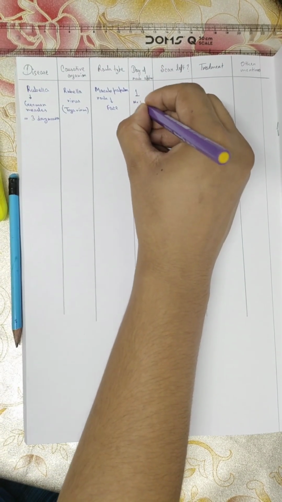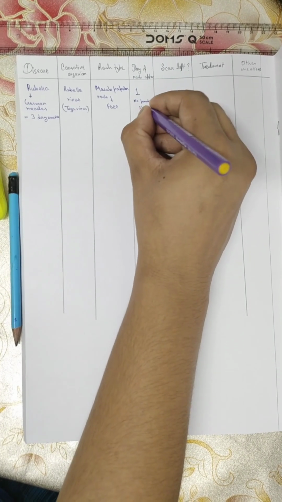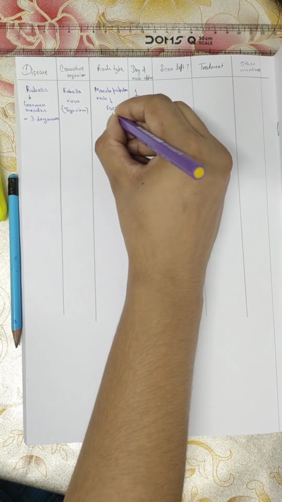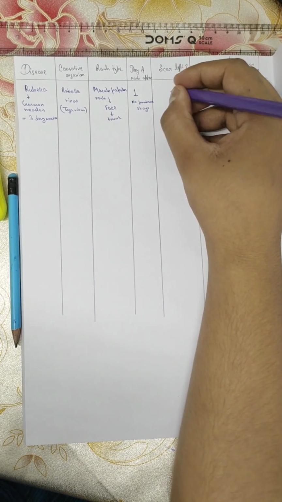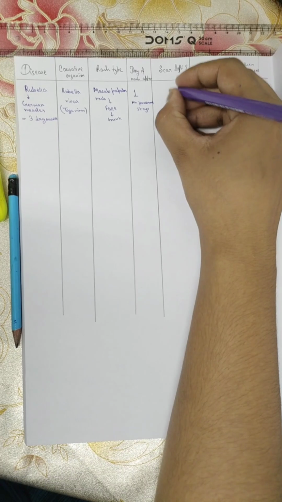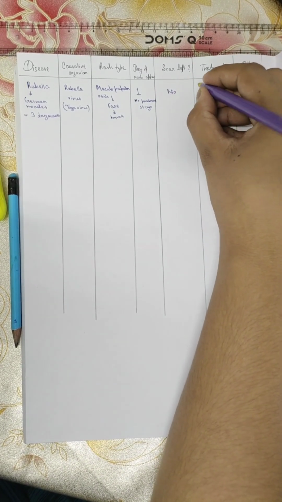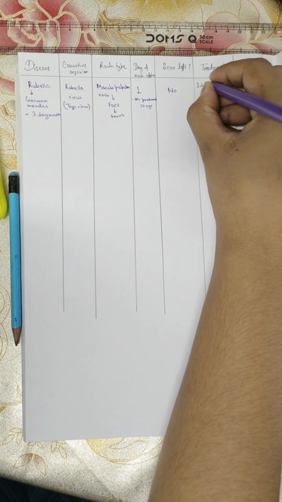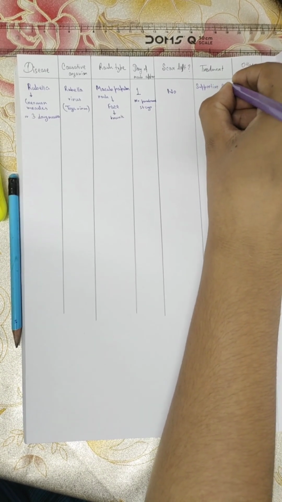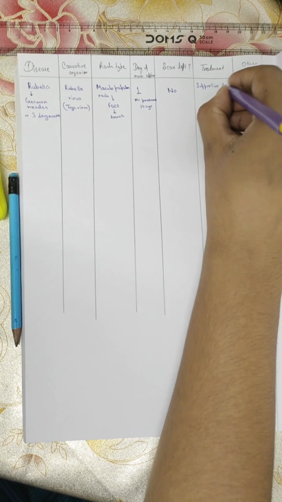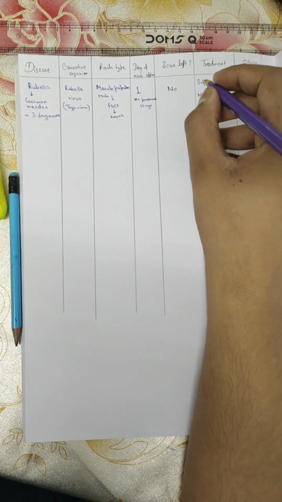It then goes from chest to trunk. Scars left, no. For treatment, we have supportive care, which I will write as SC from now, and we have the MMR vaccine.